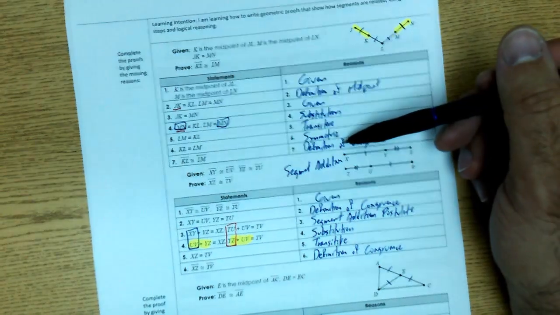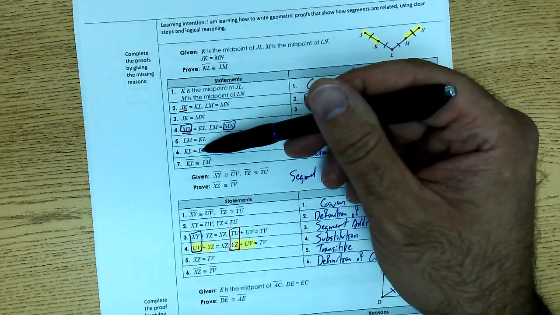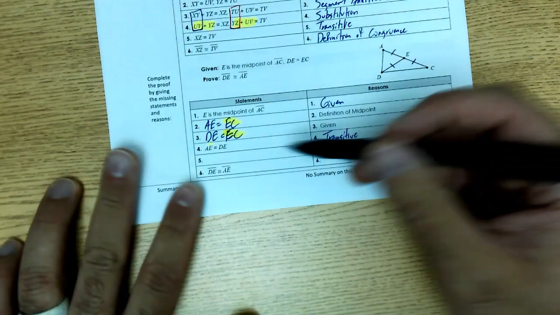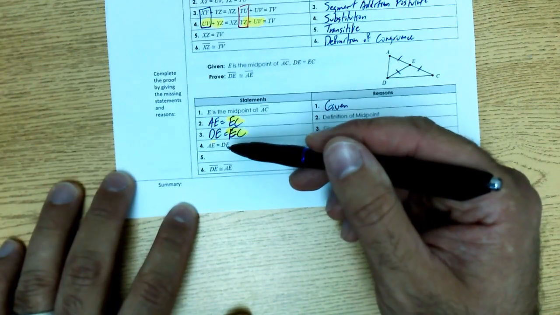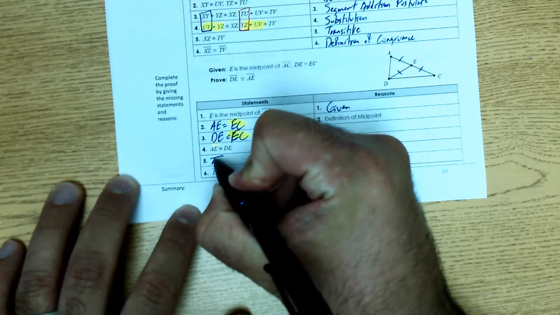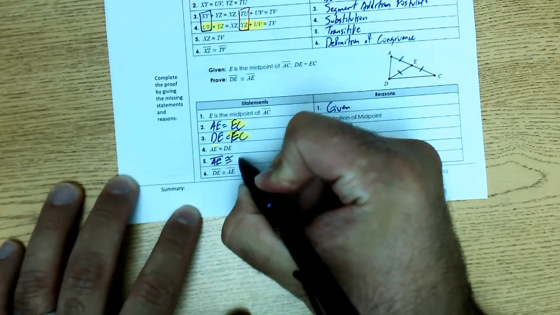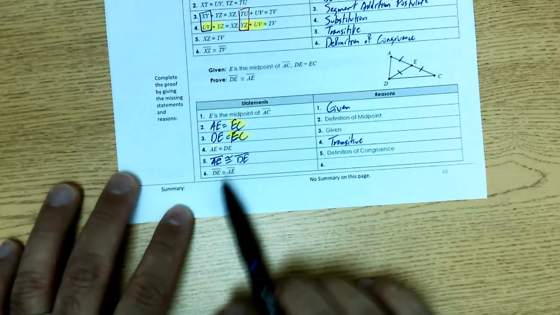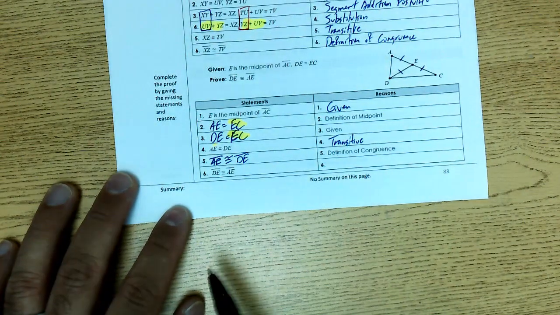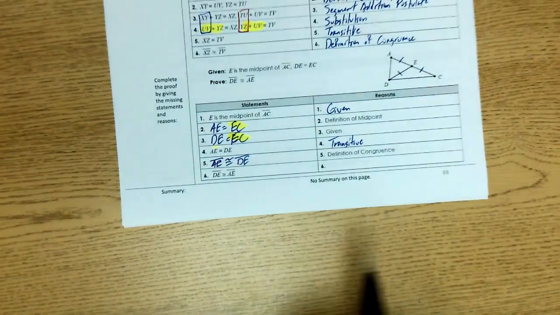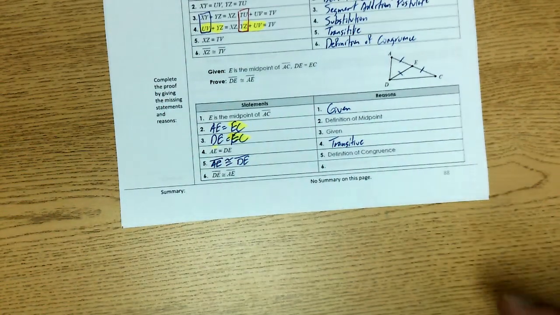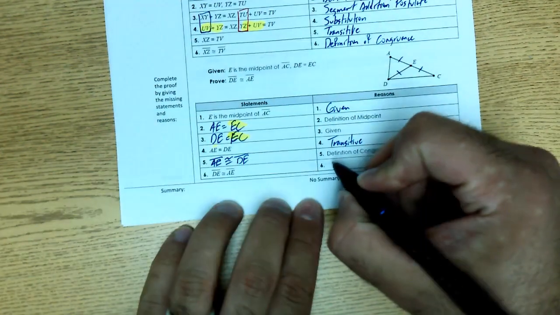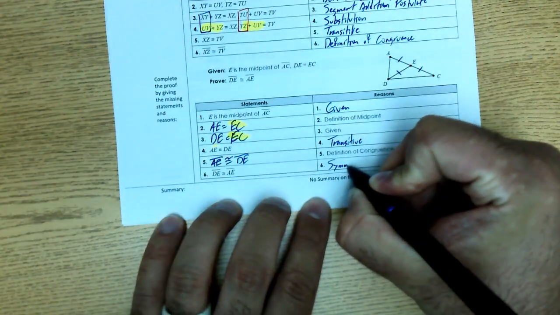Next one tells us definition of congruence. Everywhere else that we've seen definition of congruence, we either went from equals to congruent, or on the last page we went congruence to equal. Well, we have equals right here, so let's make it congruent. Segment AE is congruent to segment DE. Definition of congruence. And then finally, what happened between 5 and 6? It flipped. AE is now second, DE is now first. What's it called when you flip your statement? That's symmetric.